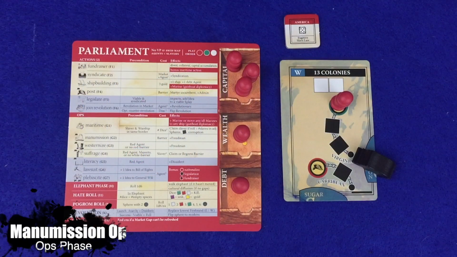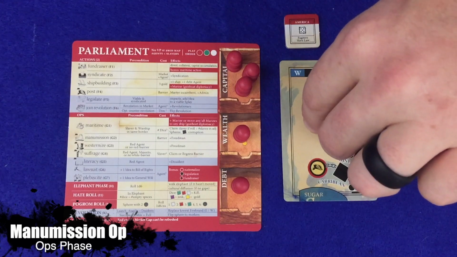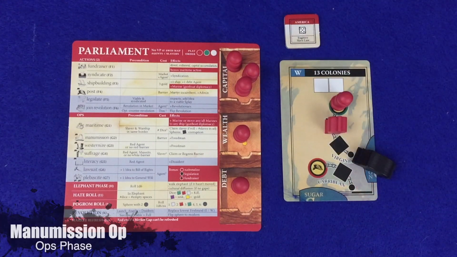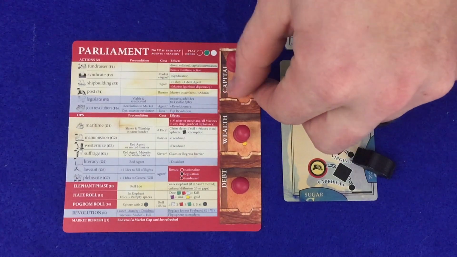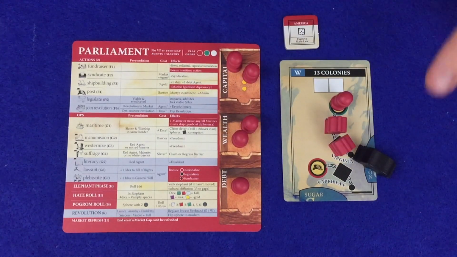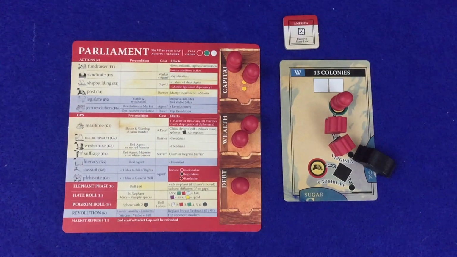The Manumission Op is both costly and an elephant op. It liberates a slave by placing a meeple of the player's color from the pool. The cost to do this is equal to the number of barriers remaining in the sphere, so in this case, it costs 1. If there were no slaves to liberate in the elephant's port, the manumission would not be possible.